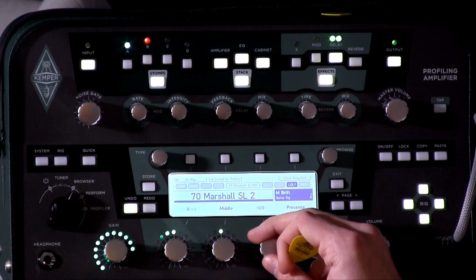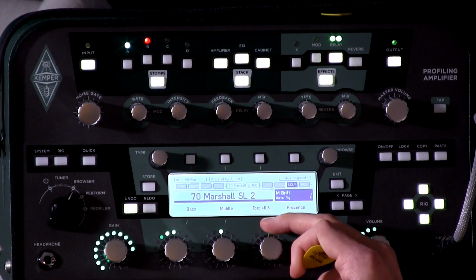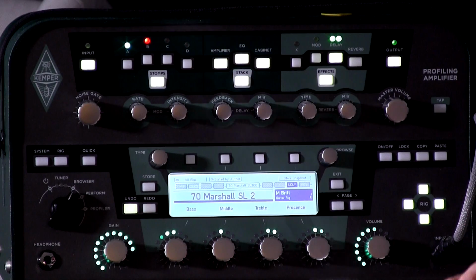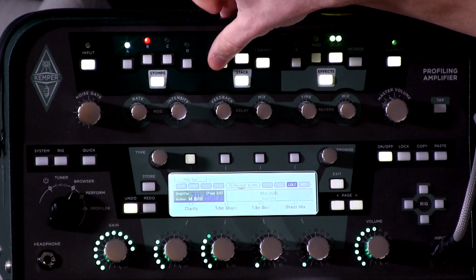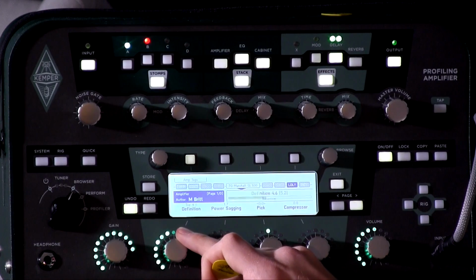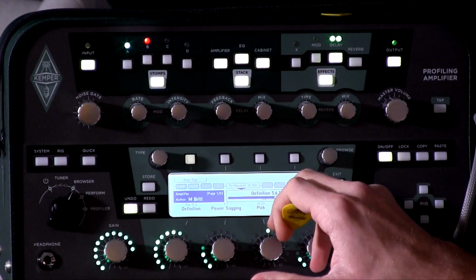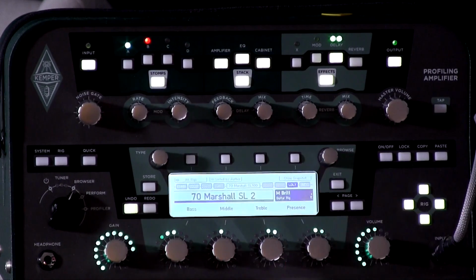And I'm going to bring the treble up to just get a little bit of extra bite. Now these do not have to be monumental changes. You can make slight changes. And then I will go into that amplifier menu and actually bring the definition up just a bit to get some more clarity out of the tone. Now this should work nicely.